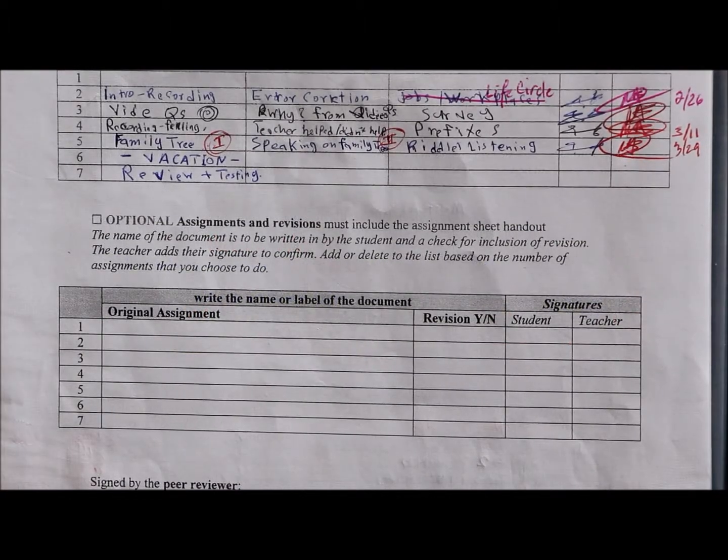The things that we do week by week are on the back page of the portfolio checklist. As you can see on the left, there are numbers 1, 2, 3 through 7. That represents the weeks. So for week number 1, the 3 assignments that are in the portfolio should be there.